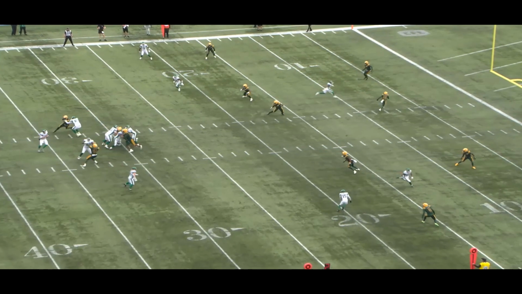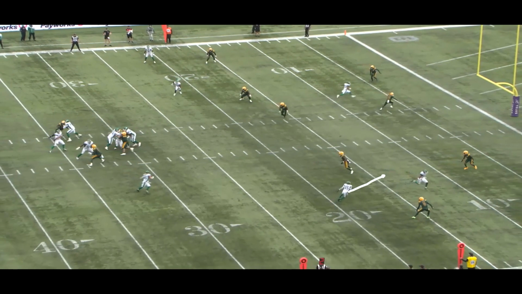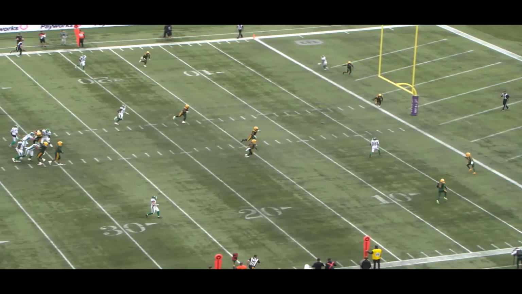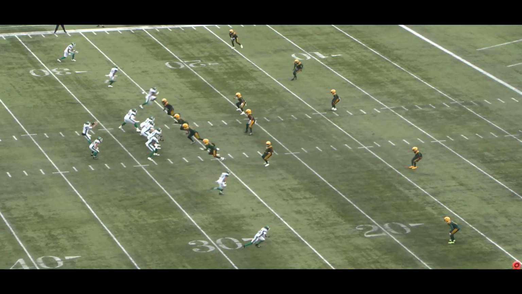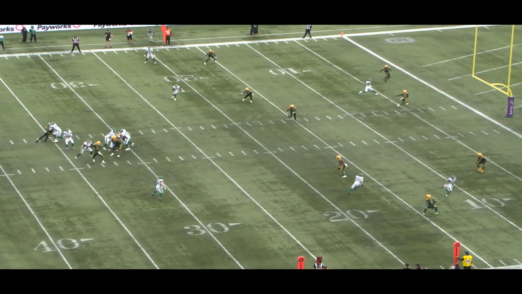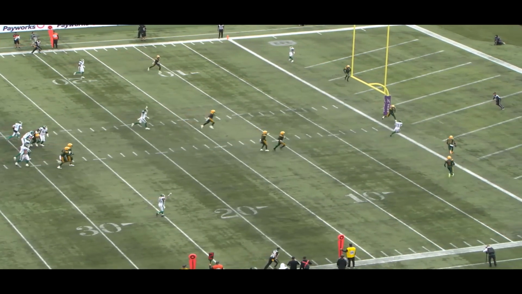This is not cover 3. This player has to handle the inside route, even though it's in a delay. And that's what makes this play so difficult. But this is week 1. Edmonton already had a huge play on it. Here comes Sask, same play.